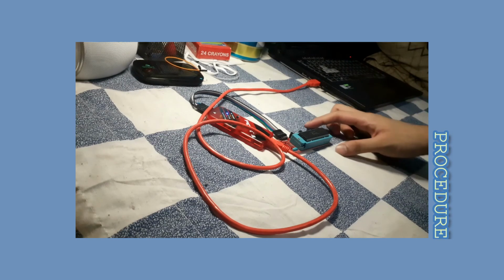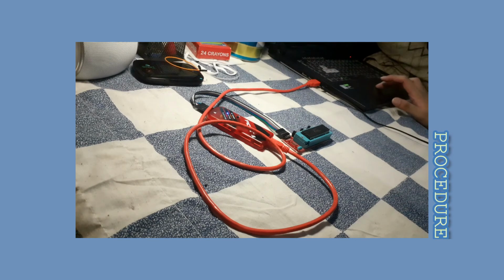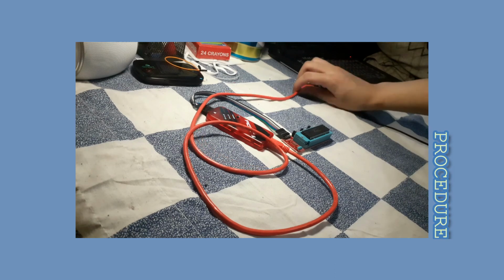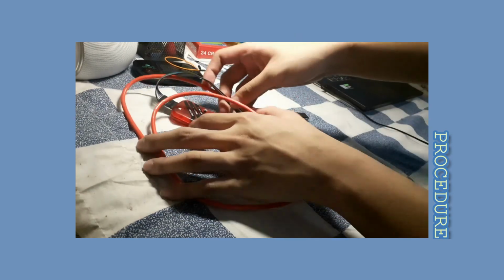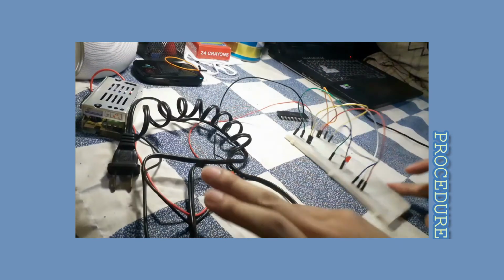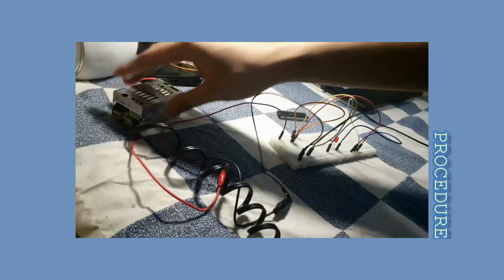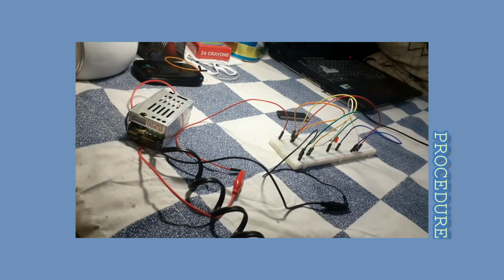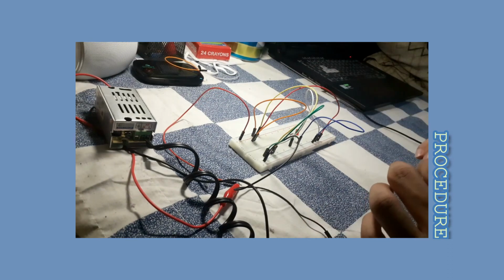Now let us disconnect our integrated circuit from our PIC kit. Let's pull it out and unload. Let's get back our circuit materials and connect our integrated circuit once again.